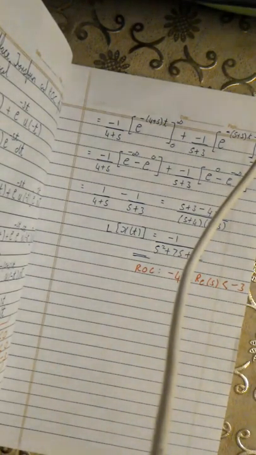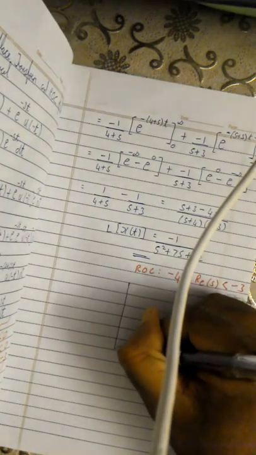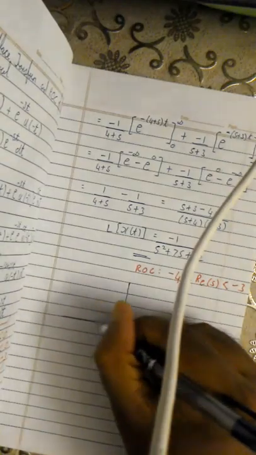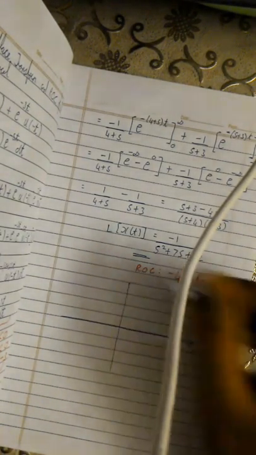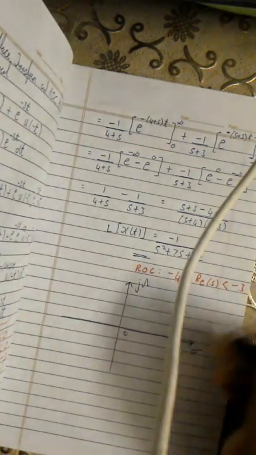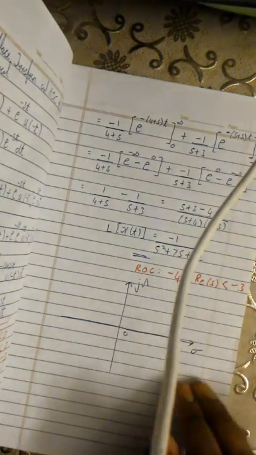Now I am going to draw my region of convergence in the S plane. Okay. So x-axis is sigma, y-axis is j omega, this is 0. So the value of sigma must be between minus 4 and minus 3, right?